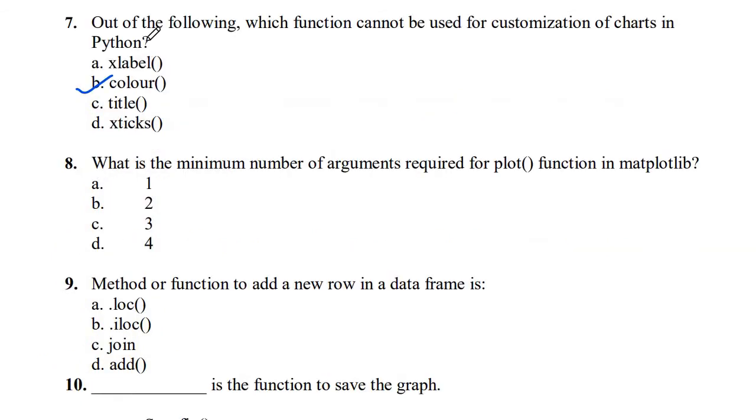Next is question number 8. What is the minimum number of arguments required for the plot function in matplotlib? So if you are plotting a function, you need a minimum of one argument, like we have two axes. So if you are giving data, then it will take this as your y-axis data, and the x-axis will be constant data. It will plot automatically.